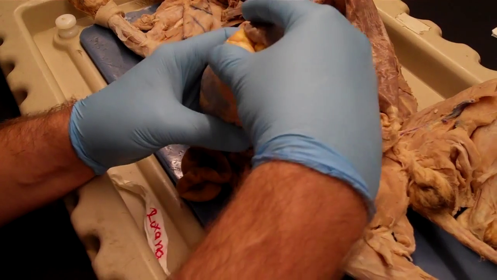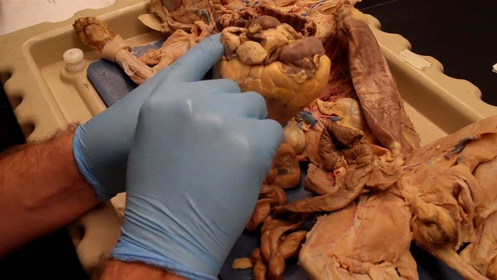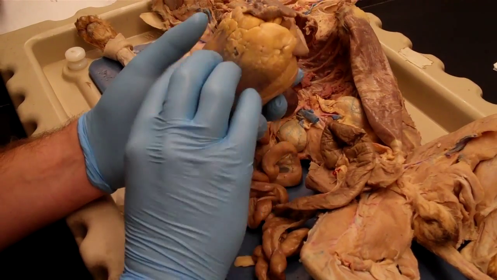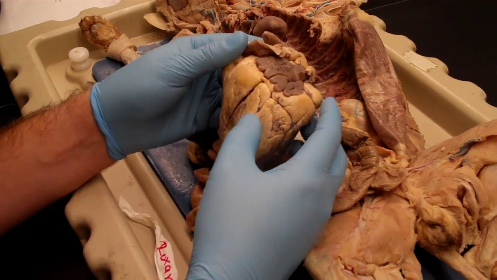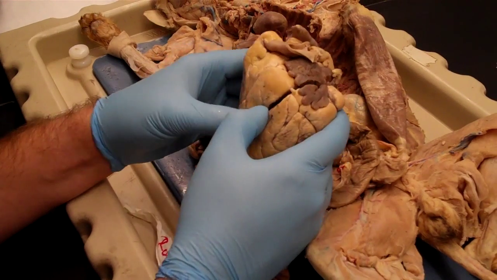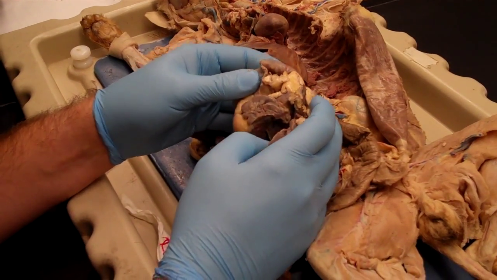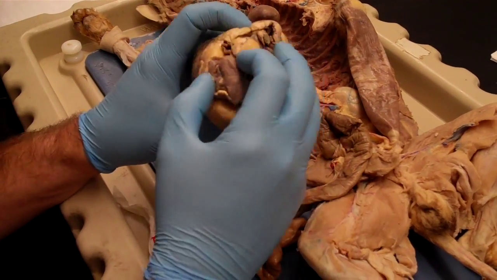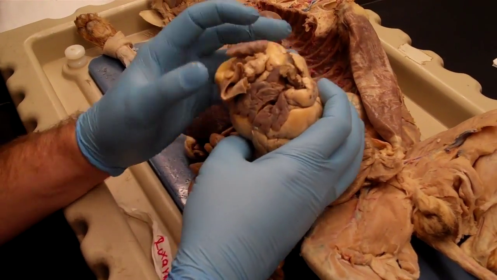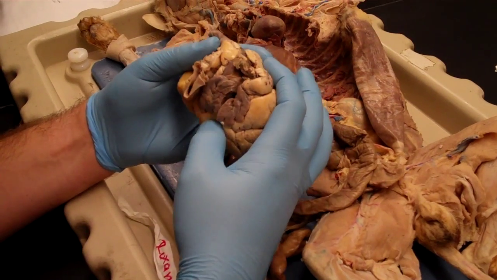And we were talking about on the apex, we see this sort of yellow fatty line up here. That's going to be what separates the ventricles from the atria. The atria are sort of hard to see because they're not really muscular like the ventricles are. They are, but it's just much thinner. So the way I usually find the atria, if you look at the base of the heart, you'll see these two little flaps.